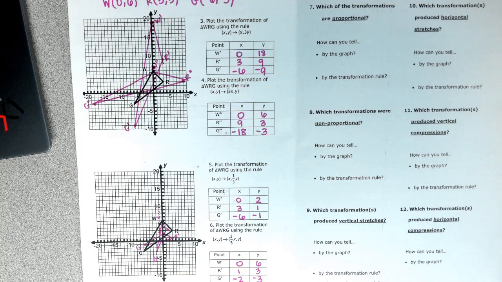When you're done, look up to see if you are on the right track. Louder? The very bottom one? Oh, sorry. 3 through 6. You're doing 3 through 6.